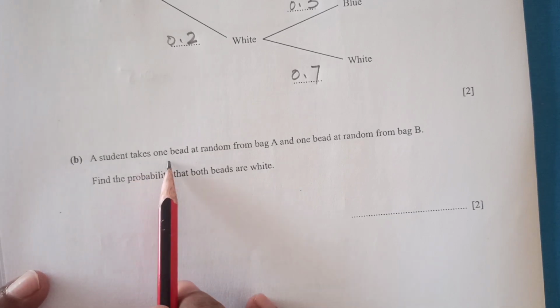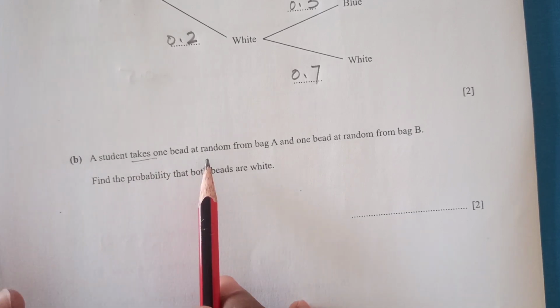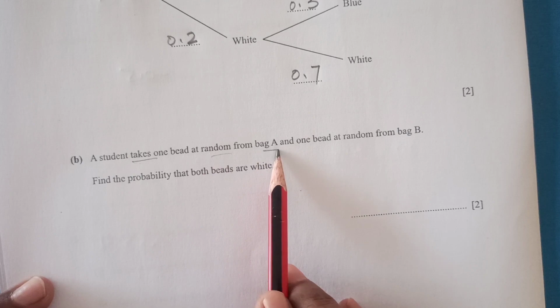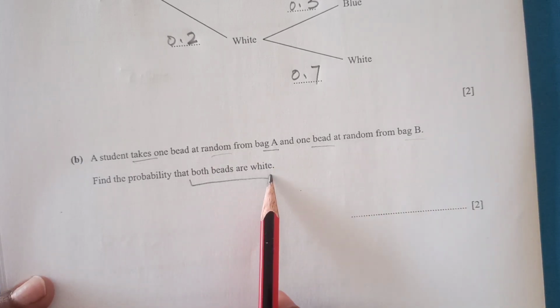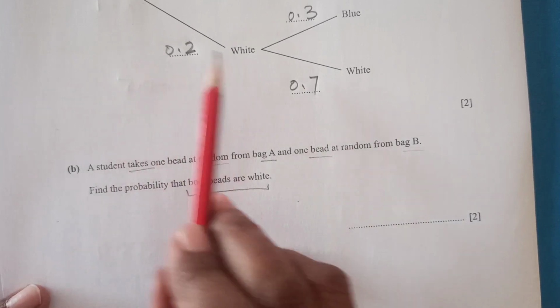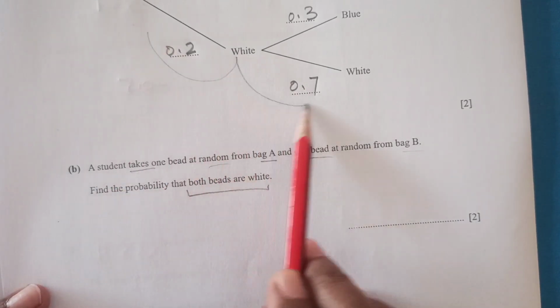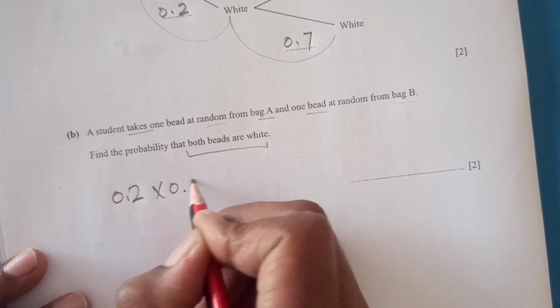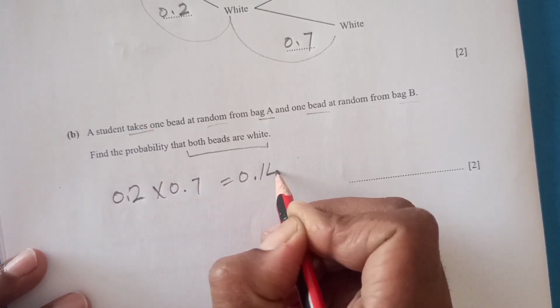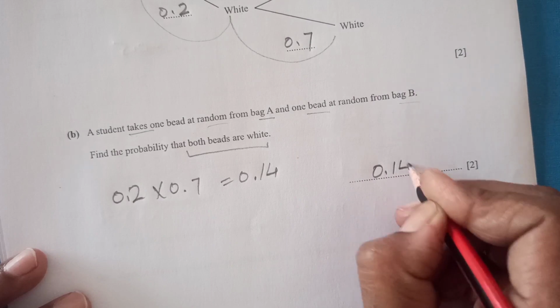Now a student takes one bead at random from bag A and one from bag B. Find the probability both beads are white. So for white we are going to see from here white and this one. So we are going to multiply 0.2 times 0.7, this is 0.14, which is the final answer, right?